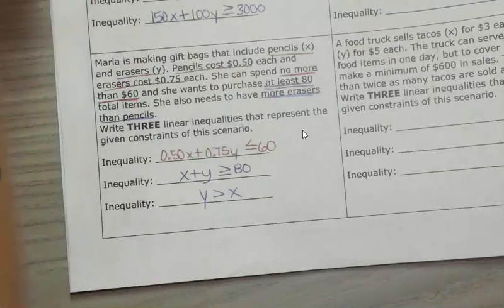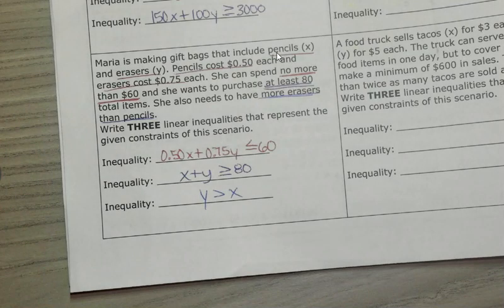And then the last one here, we have Maria is making a gift bag that includes pencils and erasers. Pencils cost 50 cents each. Erasers cost 75 cents each. She can spend no more than $60 and wants to purchase at least 80 items. And she also needs to have more erasers than pencils. So 3 things are being described. The no more than $60 means she cannot spend more than $60, but she can spend up to $60. So less than or equal to.